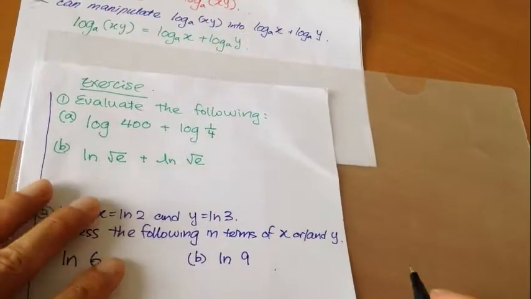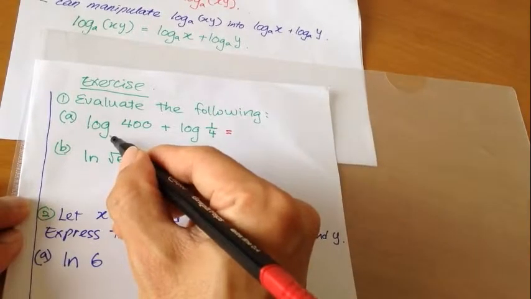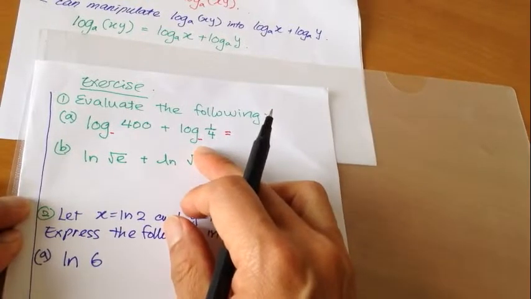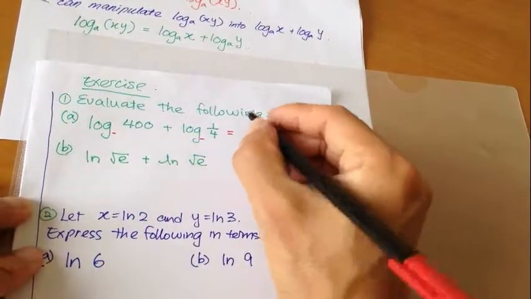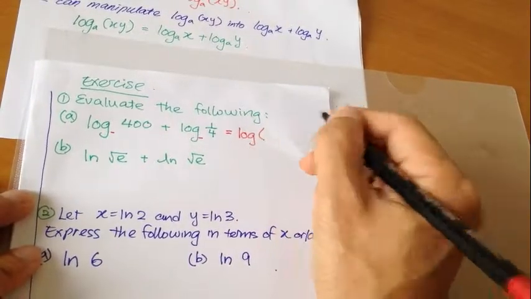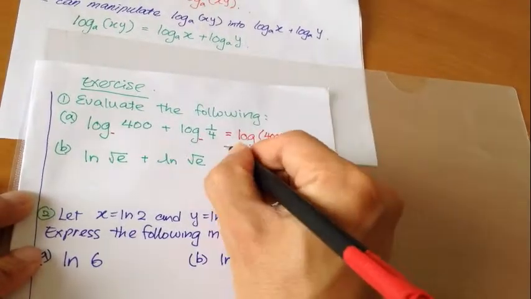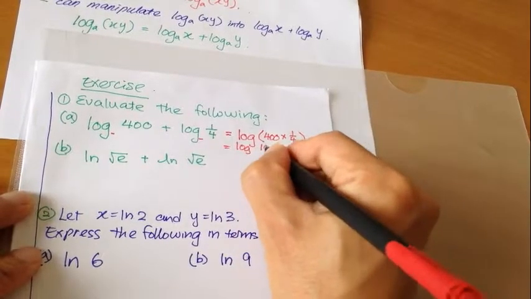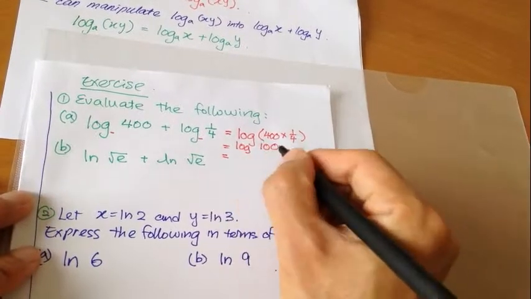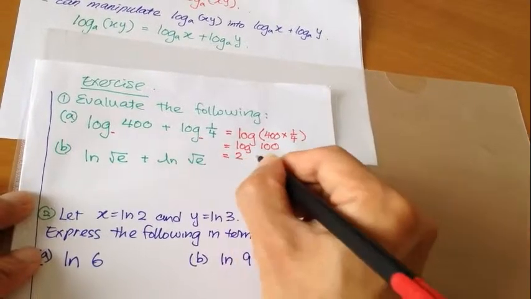Welcome back. Let's check our answers. Alright, the first one, question A, both the bases are not identified, therefore they are assumed to be base 10. And now because they're the same base, I can just take the product of the two factors, that is 400 times a quarter. That gives me logarithm of 100. And because the base here is 10, I know the answer: 10 has to be raised twice to get 100. So the answer is 2.